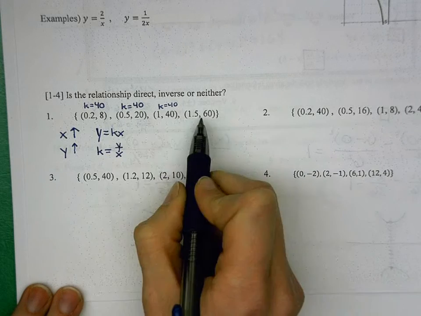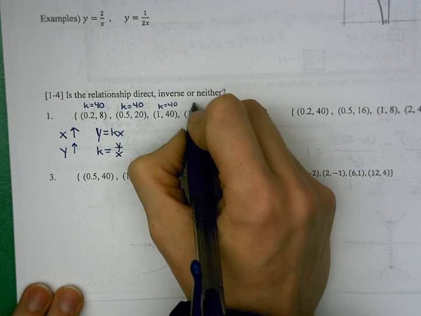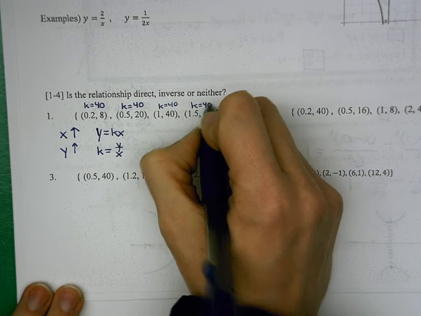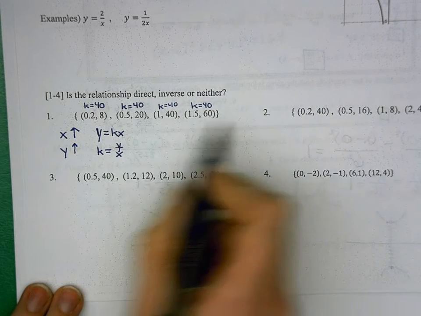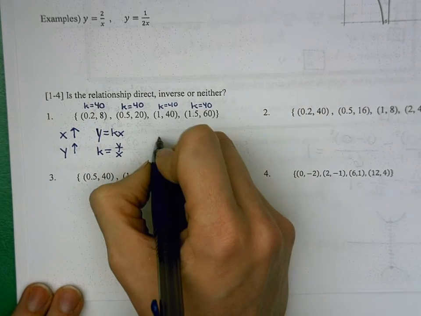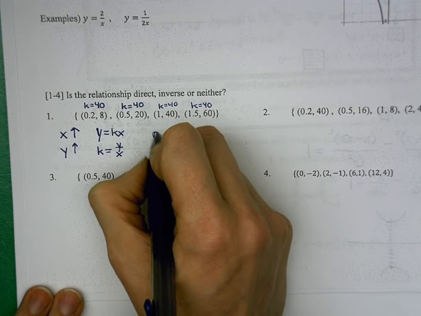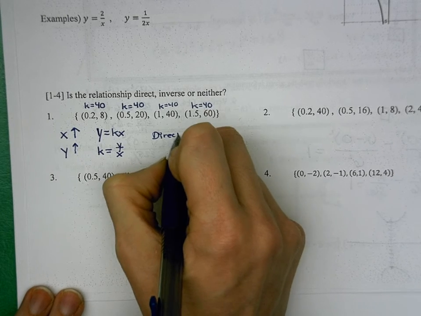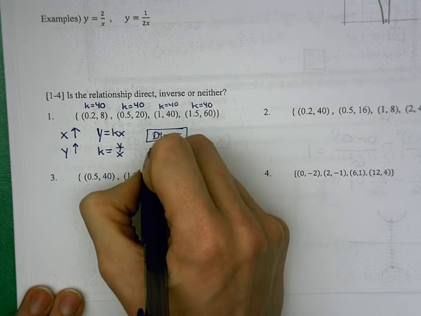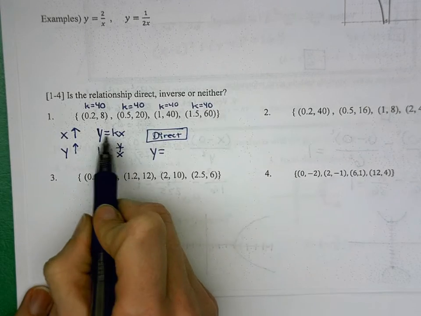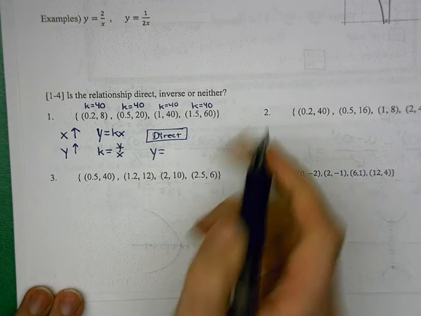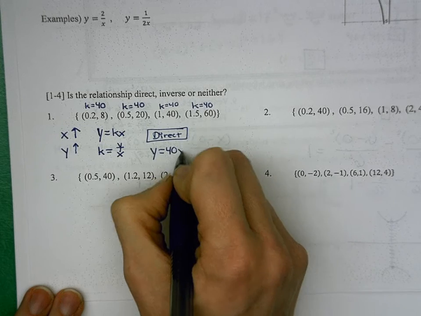And 60 divided by 3/2, which is 40. And so because these are all the same, and because x increases as y increases, this is in fact direct, and my equation is y equals kx, where k is 40. And so that would be my equation.